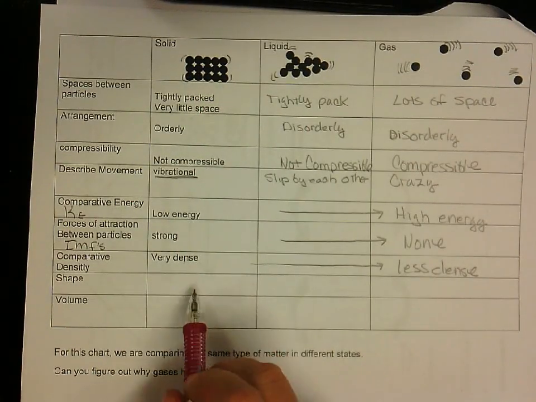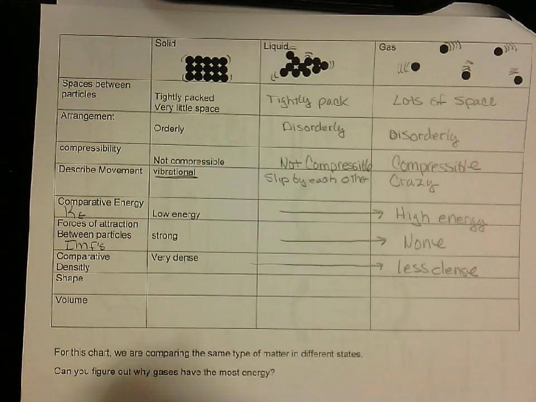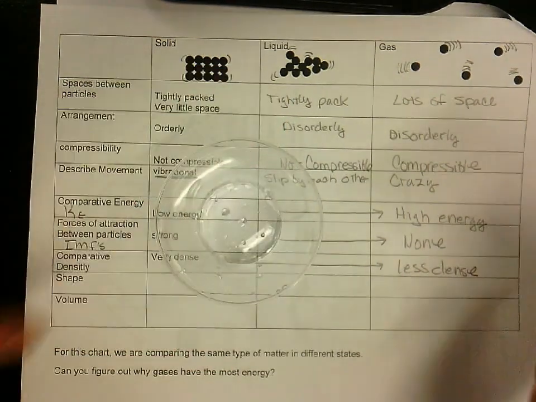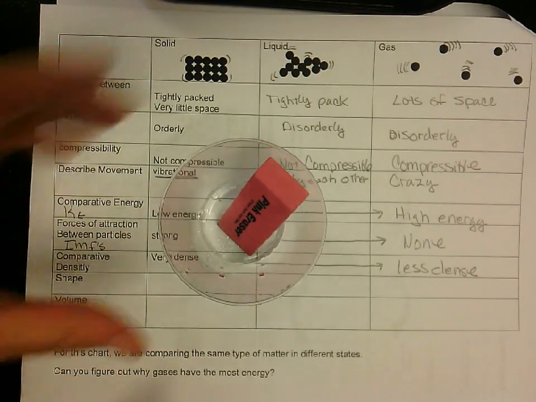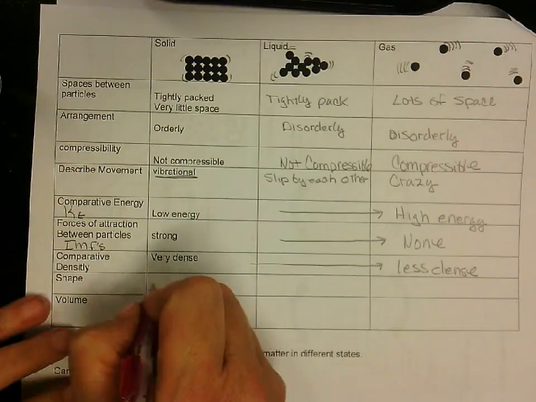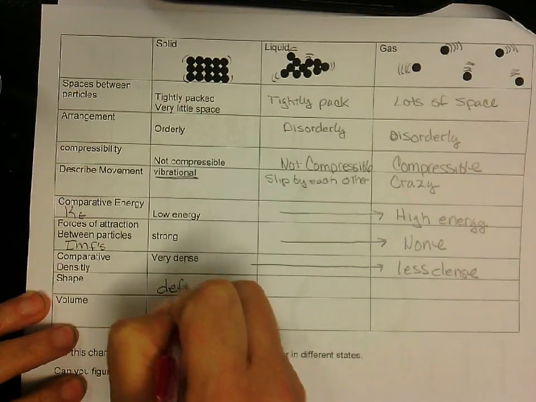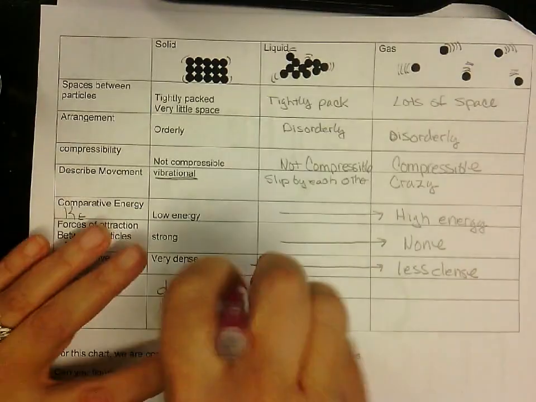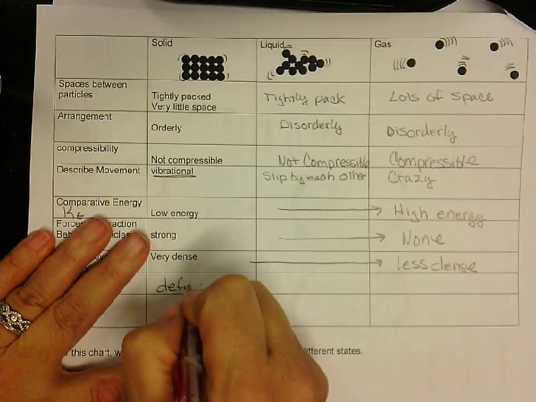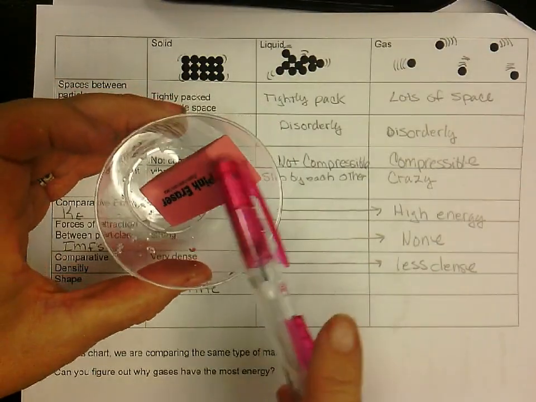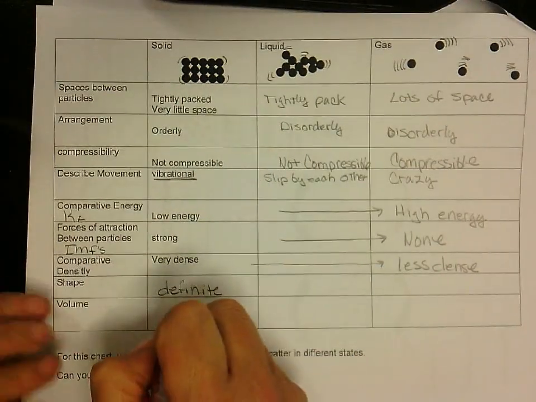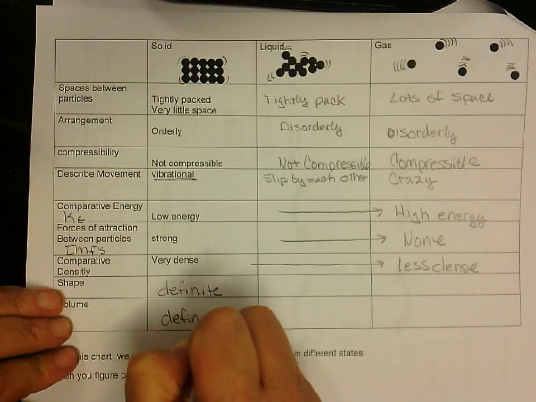Okay. So now shape and volume. We have very particular words we use to explain if the shape changes. So here I have a solid eraser. I put it in a container. Did my eraser change shape? It did not. It is a solid. So solids have a definite shape. And they also did not change the amount of space it takes up. That's our volume. So we have a definite volume.